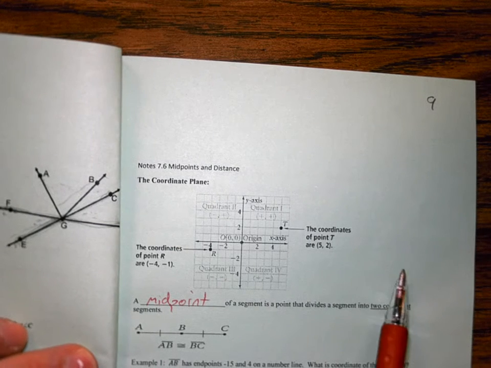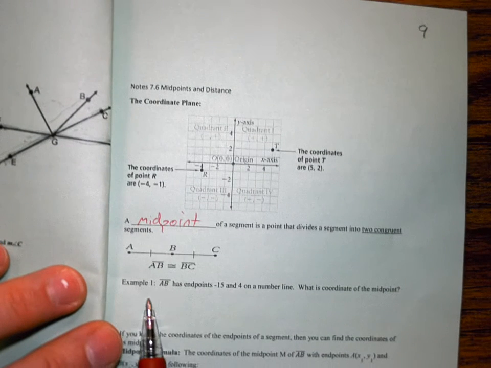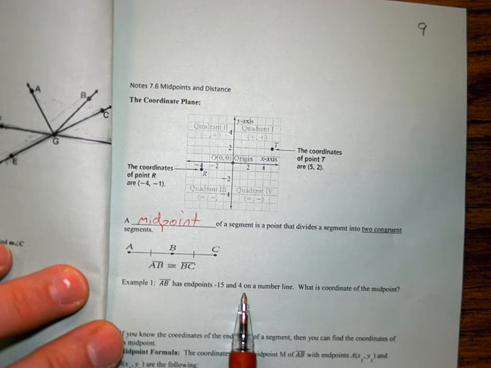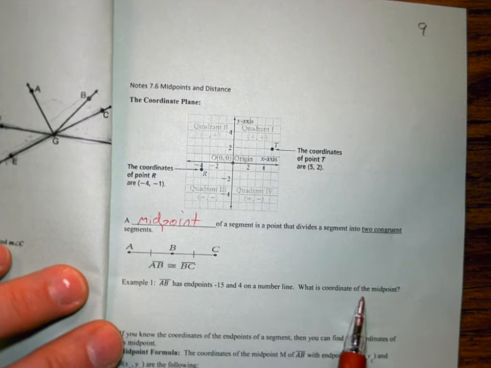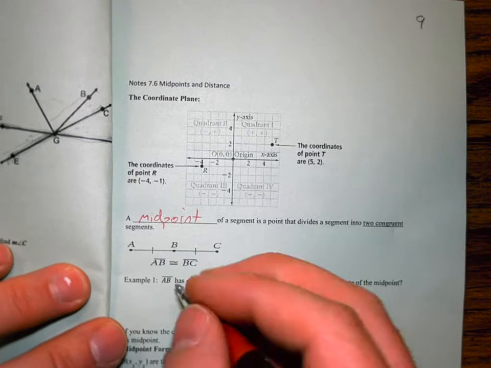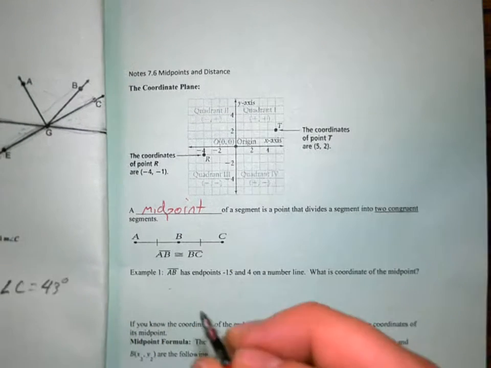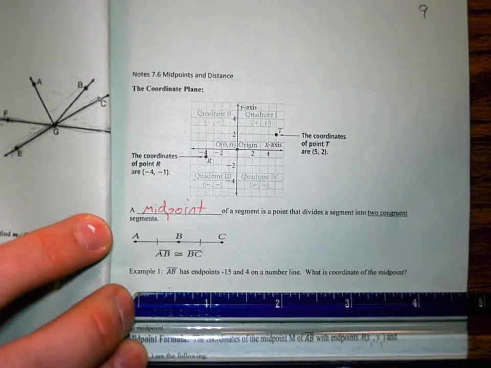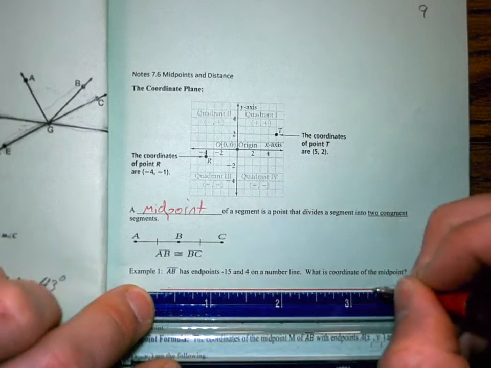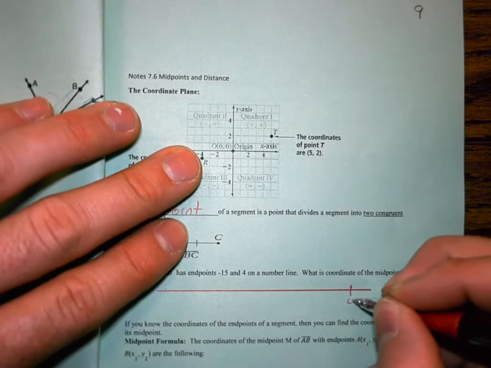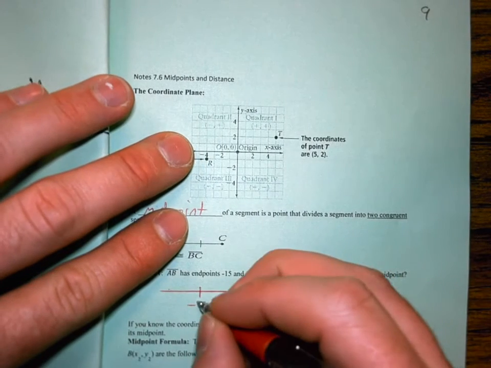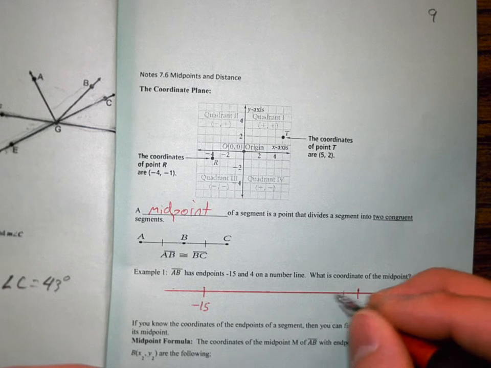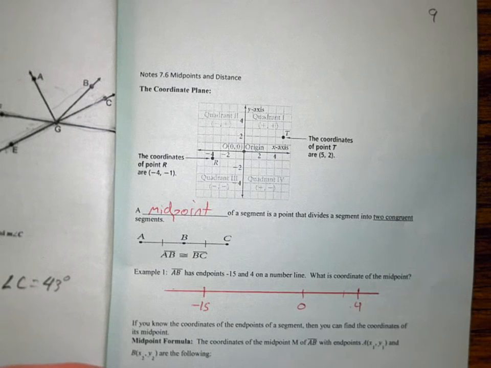Okay, so to find the midpoint, AB extends from -15 and 4 on a number line. What is the coordinate of the midpoint? So I want you to draw a number line. Where's my ruler? I want to make mine look good. Just draw a line. Okay, here's 4. Here's -15. We don't need to draw out the middle, but I'm just going to put 0 being there.